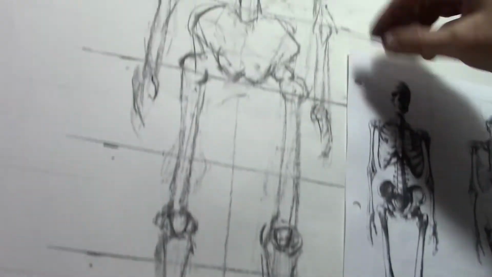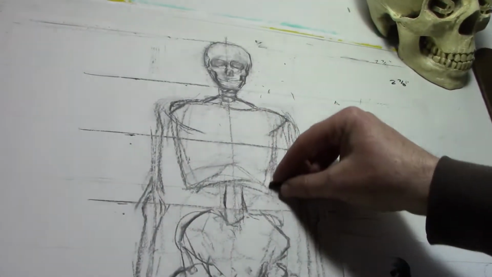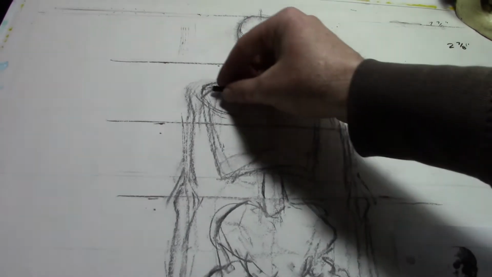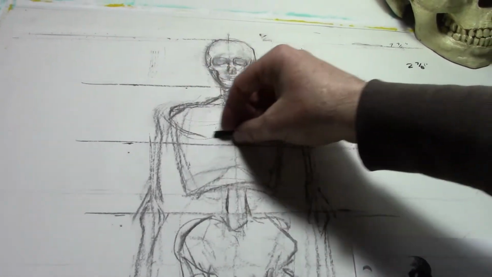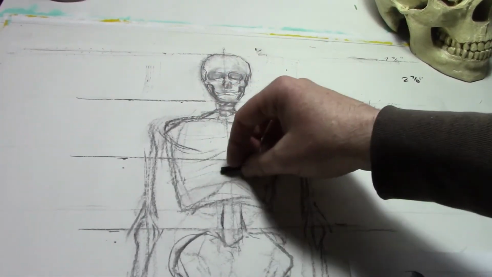I've got to reiterate that again, the same thing with the rib cage. Never sit there and draw every individual rib, one rib at a time.